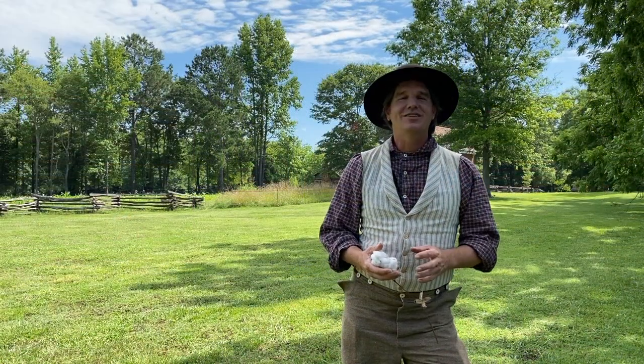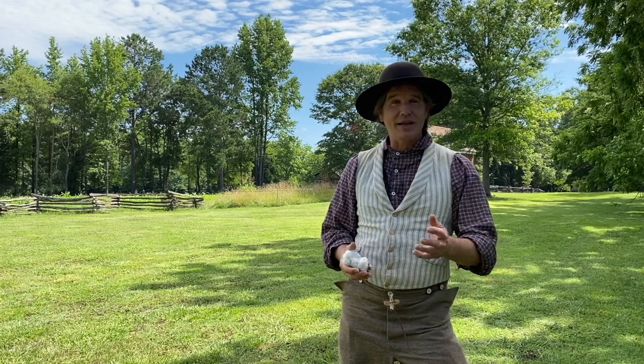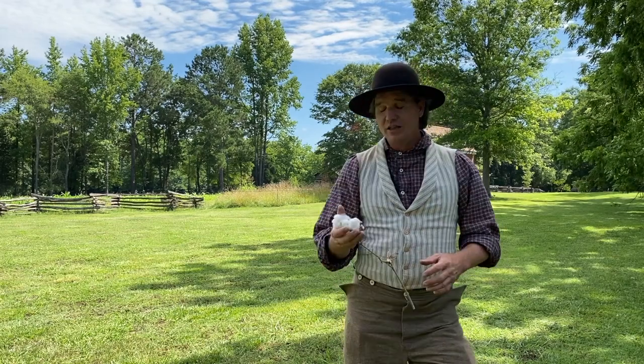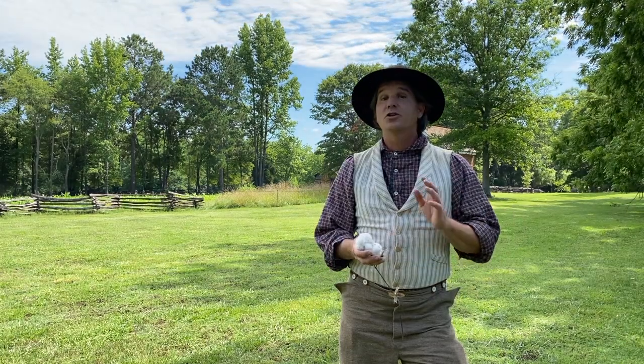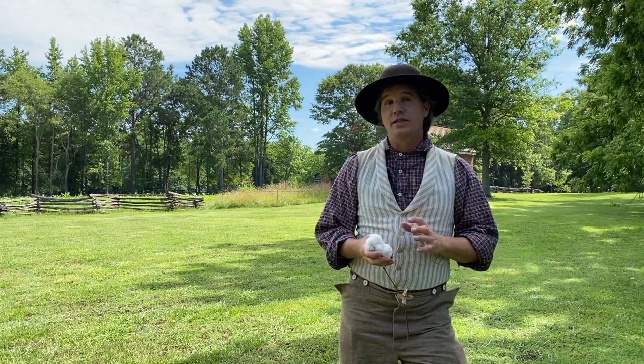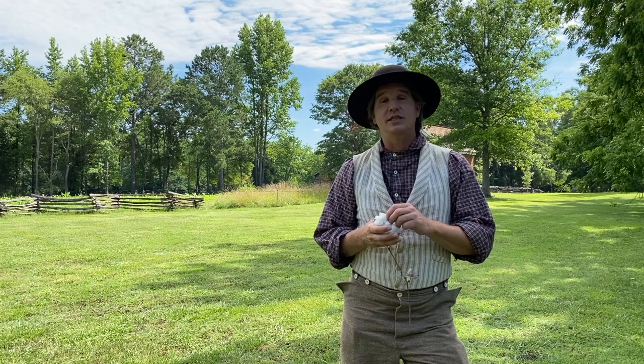Let's talk about cotton itself. Of course, cotton is a plant. We plant a seed and it grows. The cotton itself would be the fruit of that plant, much like an apple or an orange. Now, short staple cotton grew really well in this area. The only problem is the seeds.